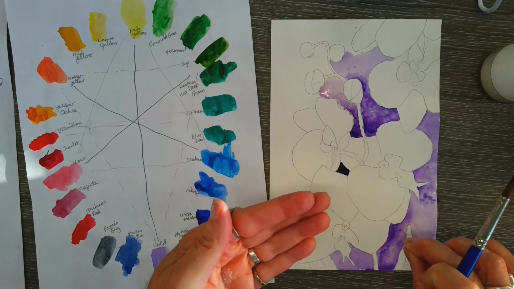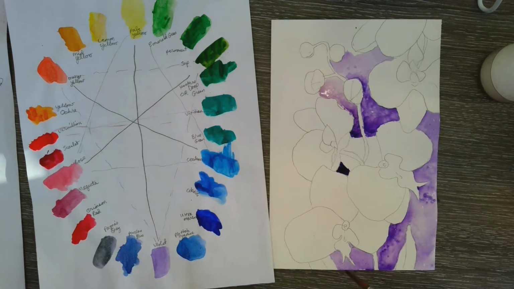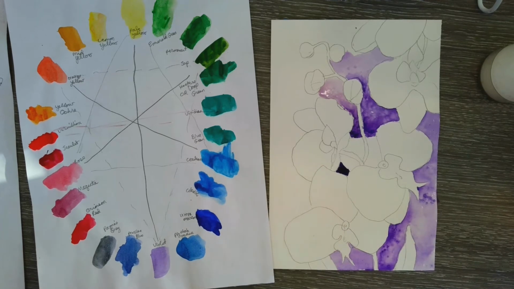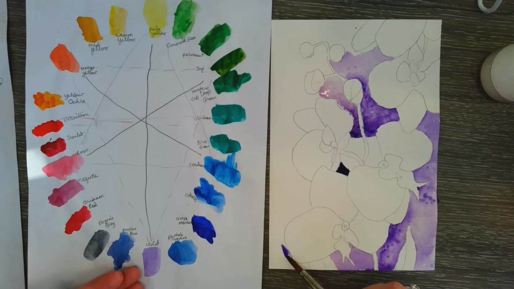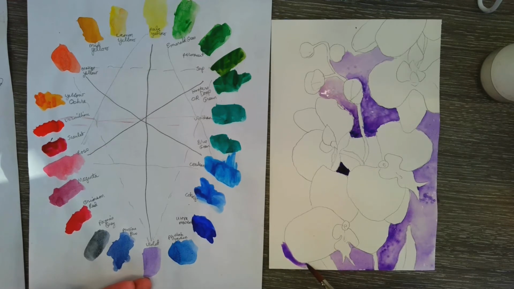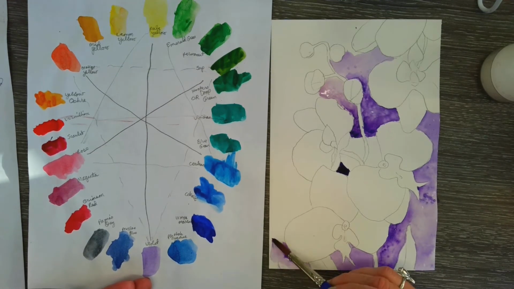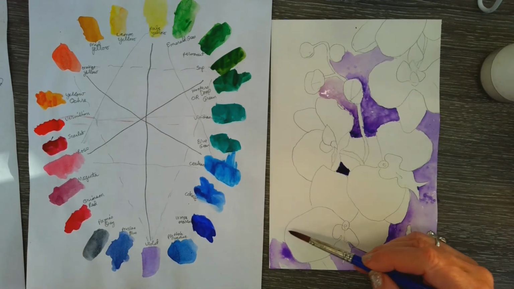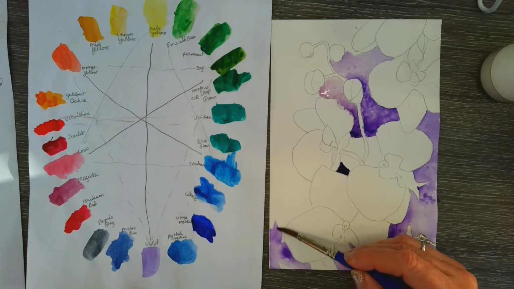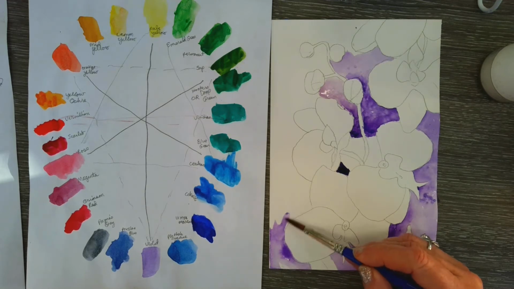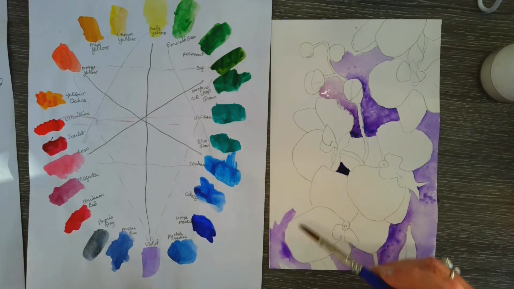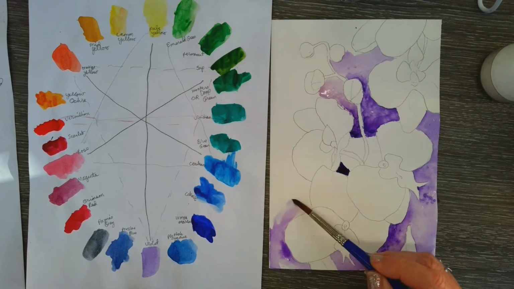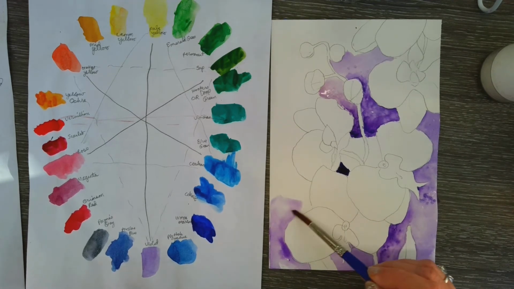Putting a little salt in from time to time. Now, notice I am not painting my background solid. I'm leaving little spots of white here and there. That just kind of makes for a more interesting painting.